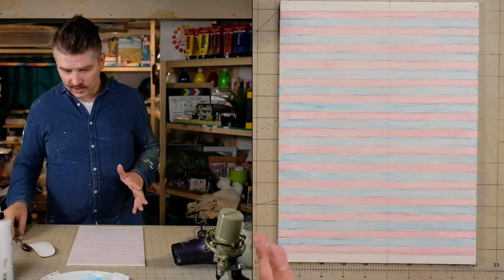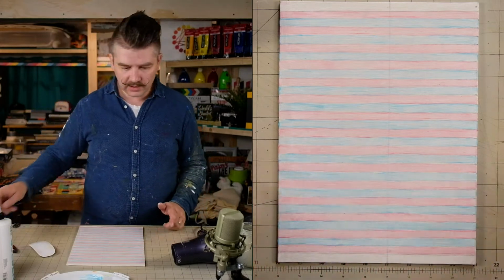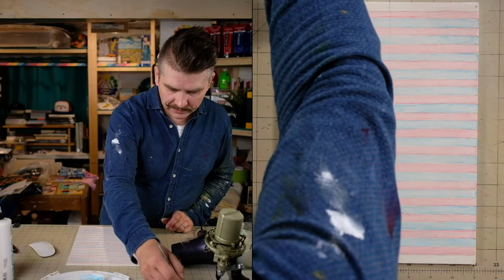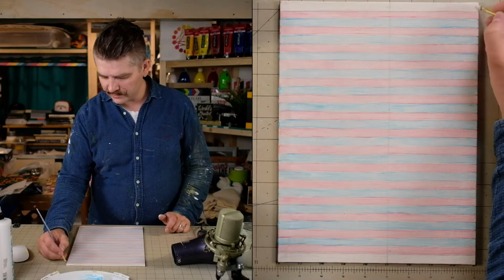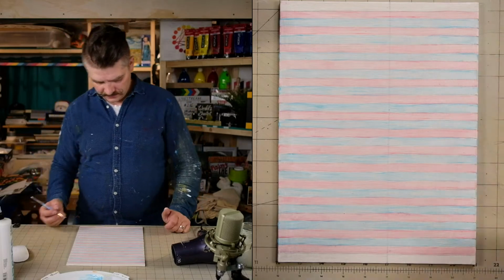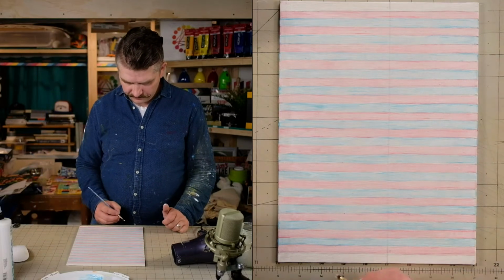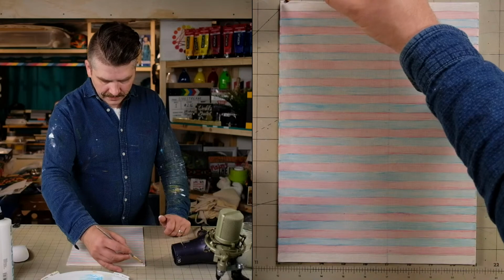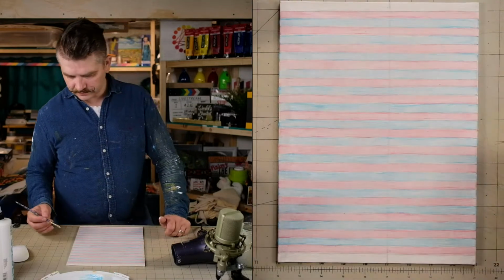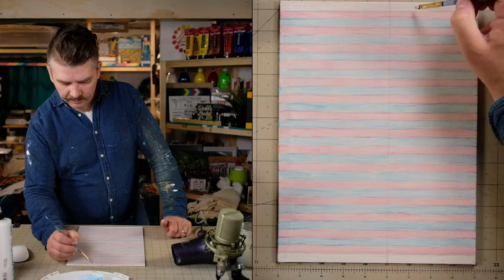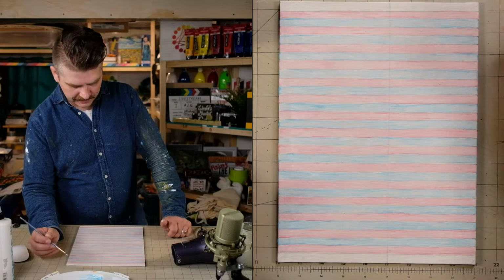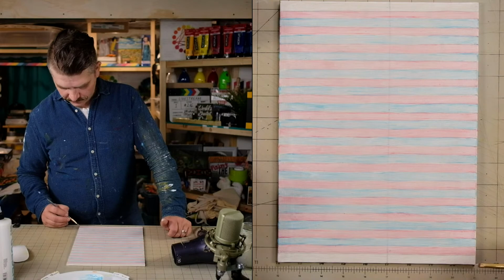She didn't want too much of it, but I think she allowed a little bit in there. I think she liked that tension between something looking a little bit off. I don't think she wanted it to look absolutely perfect.